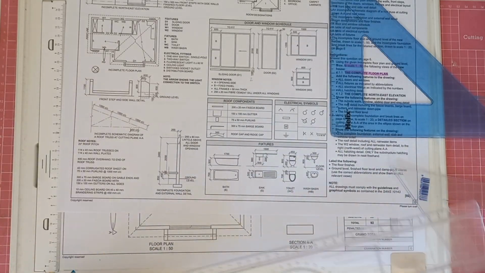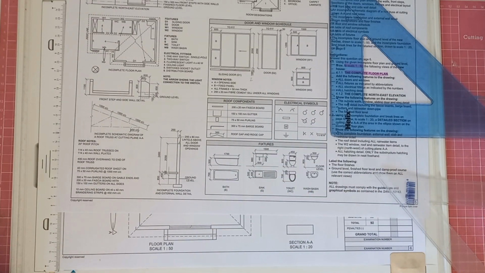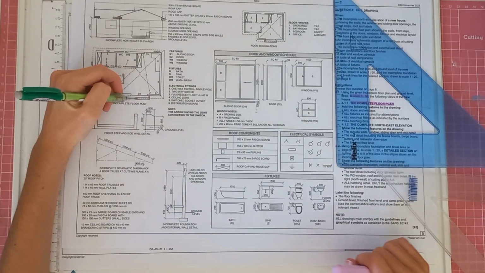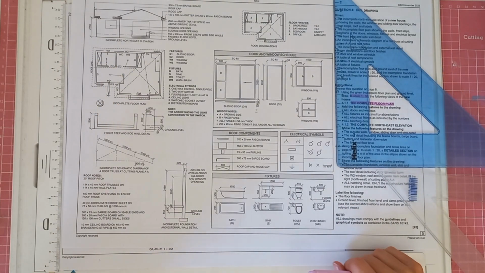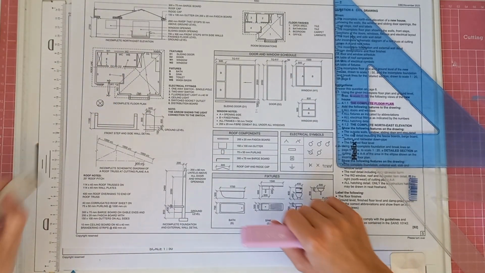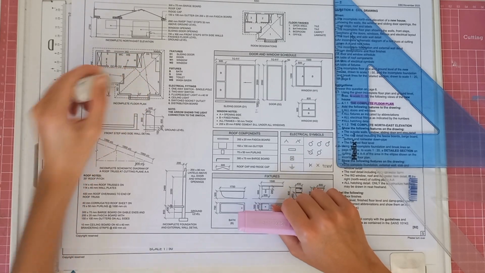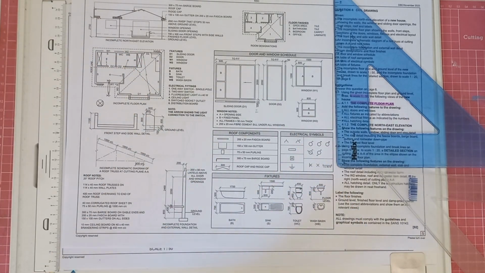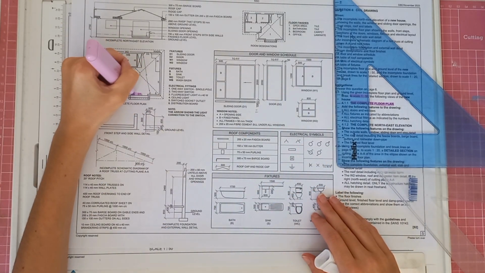So if you want to, you obviously can scratch out what you've done once you're in your exam, just to help you keep track. I'm going to just highlight it because I think the scratching will make it a little bit messy. At least with the highlighting, we can see what we've done.